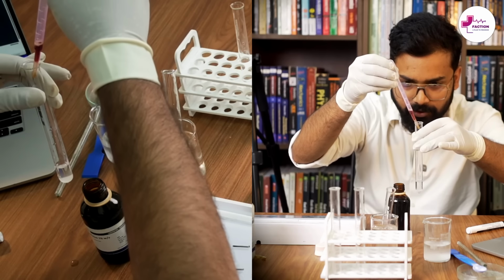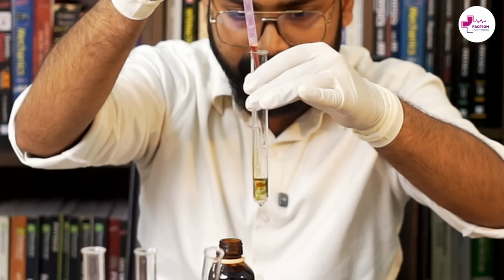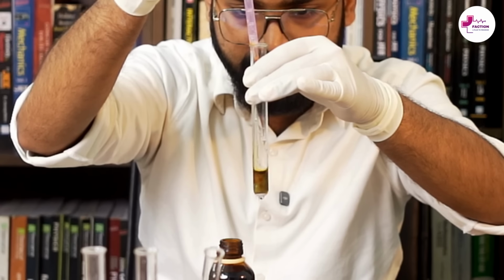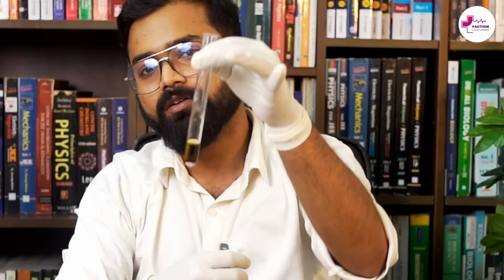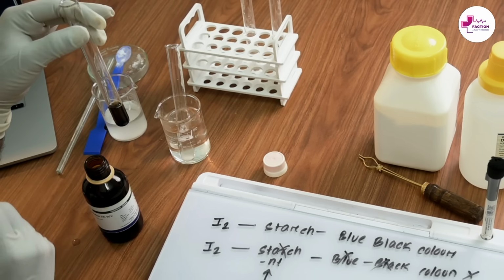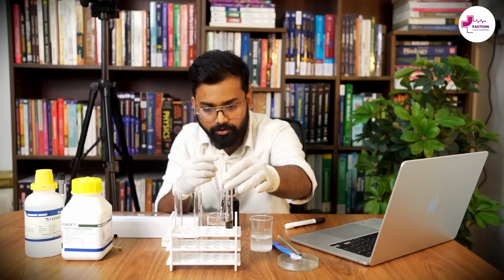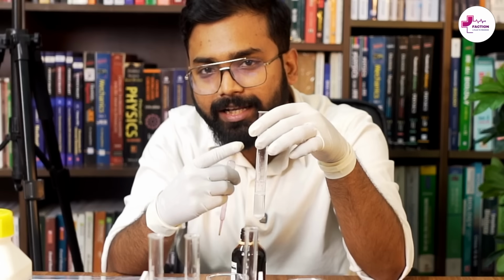Let me add a few drops of iodine right here. So I have added a few drops of iodine right here where the amylase was absent. Now I will put a drop of iodine to the other test tube that had amylase present.